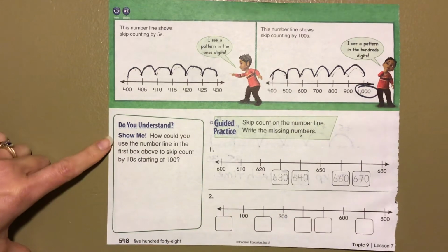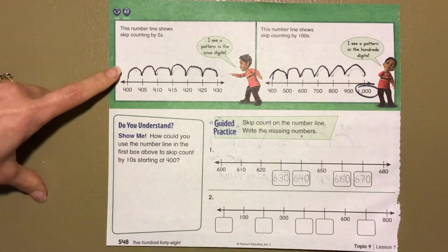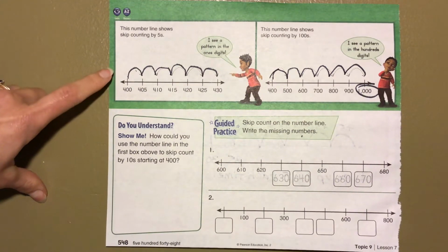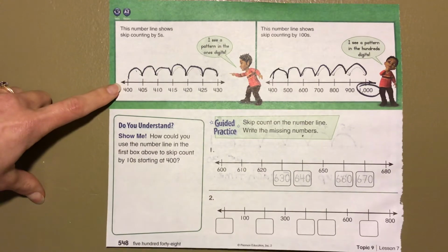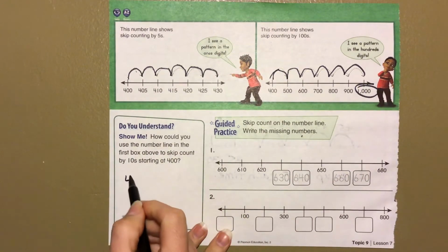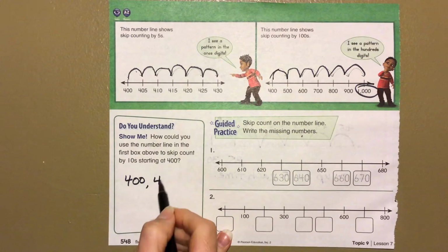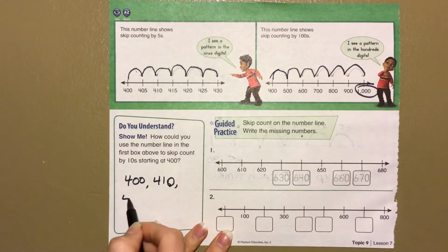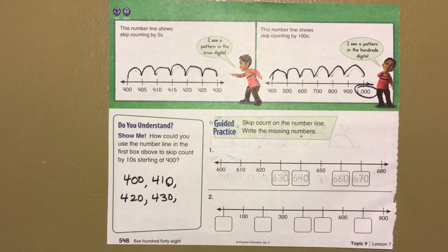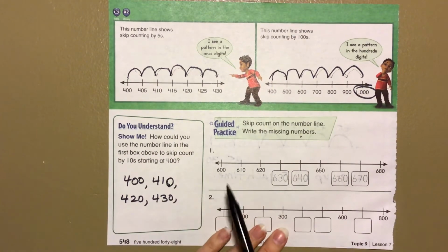Okay, how could you use the number line in the first box to skip count by 10s starting at 400? So instead of going by plus 5, you can just hop by 10s. So I would do 400, then the next would be 410, then 420, 430, etc. All right, so we're going to skip count here. Let's see what we're doing.